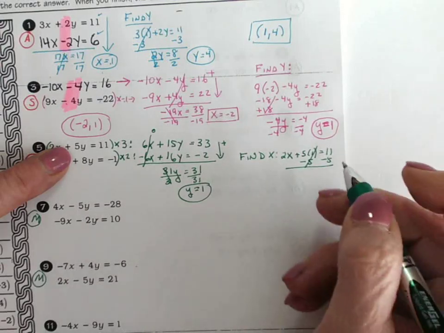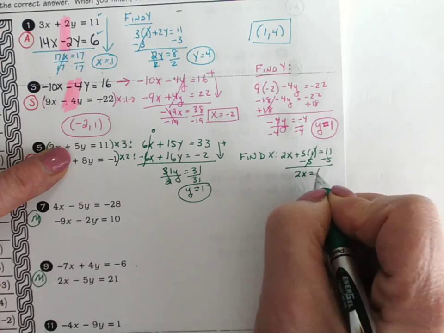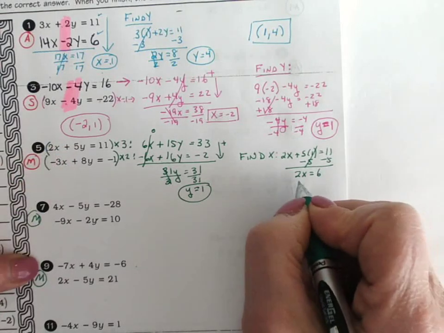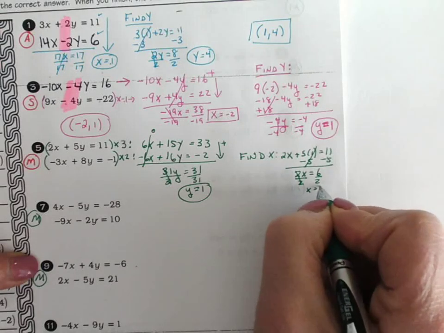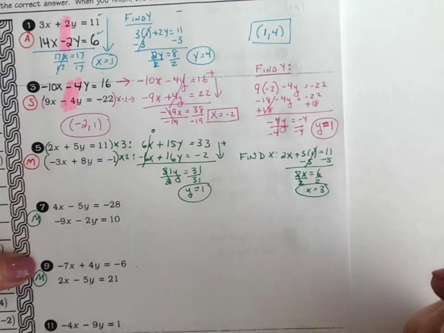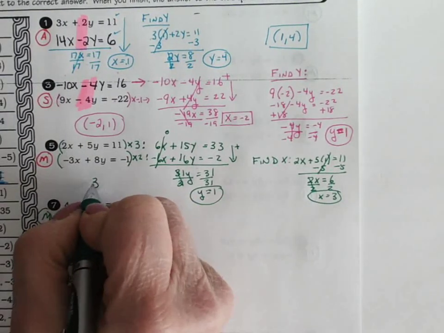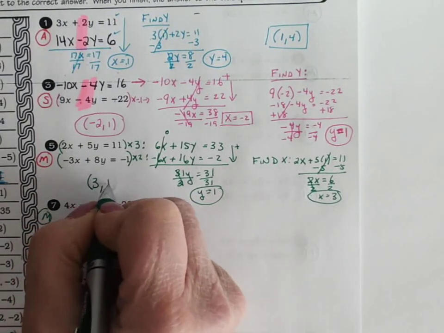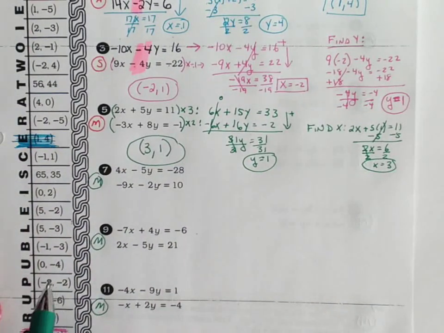Notice the work is being shown very clearly. 2x equals 6. Divide by 2, x equals 3. So in this case, the answer is 3, 1. So I look for 3, 1.